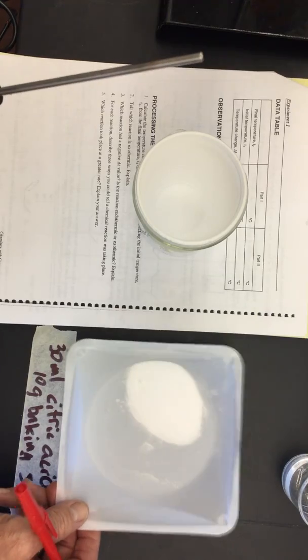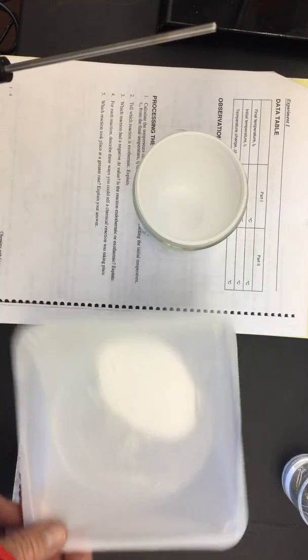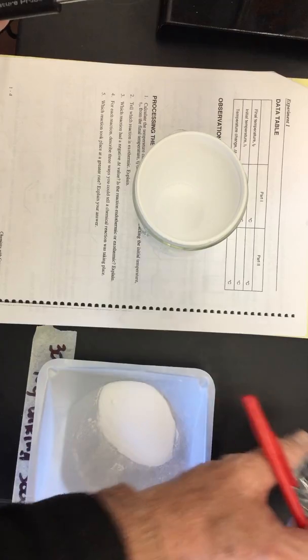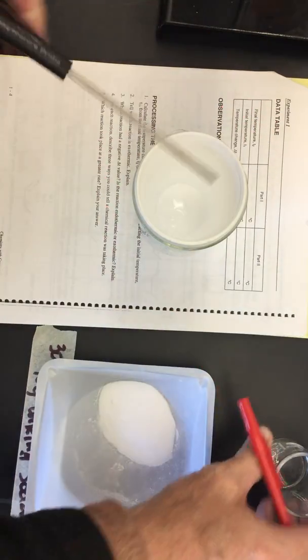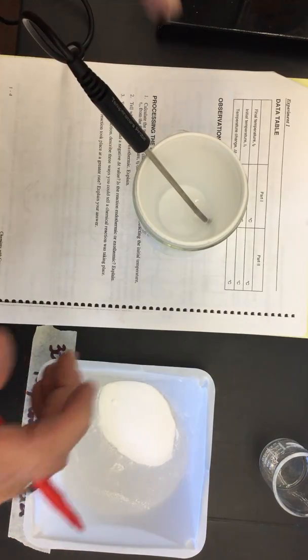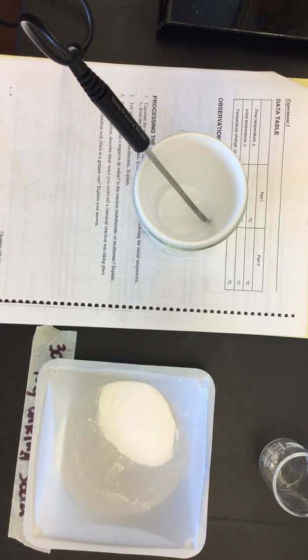I'm going to be taking the baking soda here, and I'm adding it to the citric acid. And so here's the citric acid. I'm just going to put this in the cup. No reaction has taken place yet. This is just going to be sitting there monitoring the temperature.